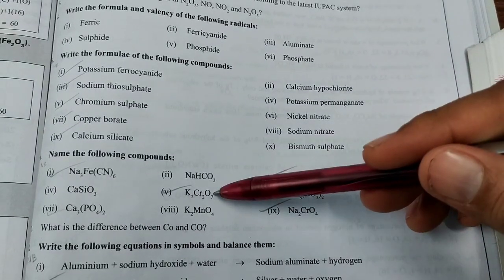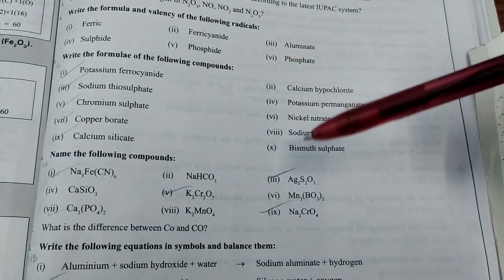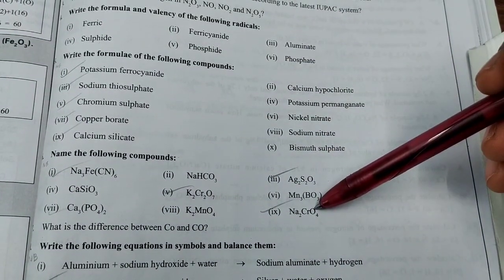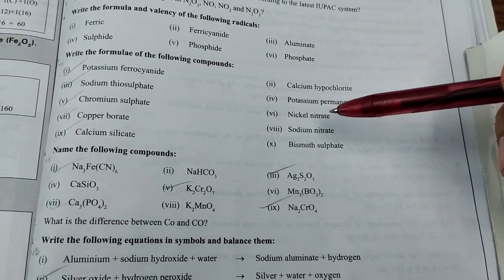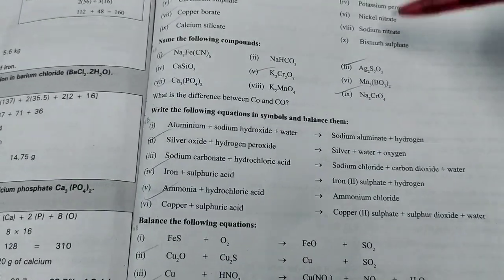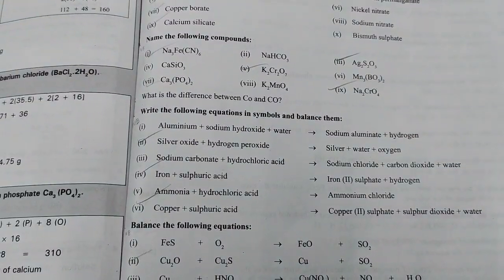This is potassium dichromate, obviously. Calcium phosphate. This is sodium chromate. Like opposite of crisscross. Now question 8. Again, word equations are given. First of all, write it in the chemical formula form before starting to balance it.